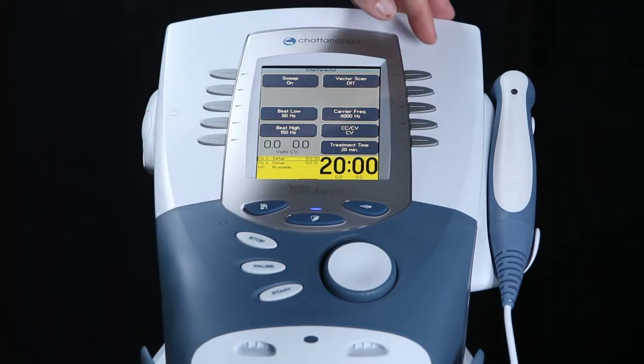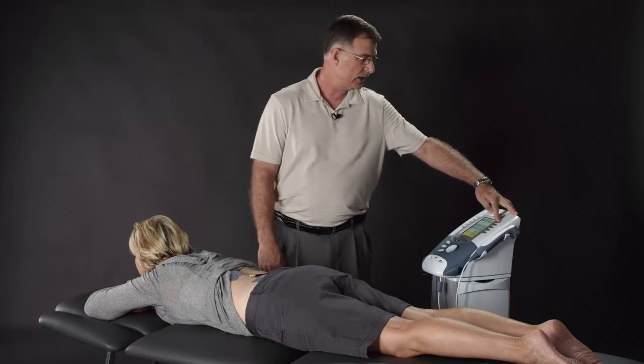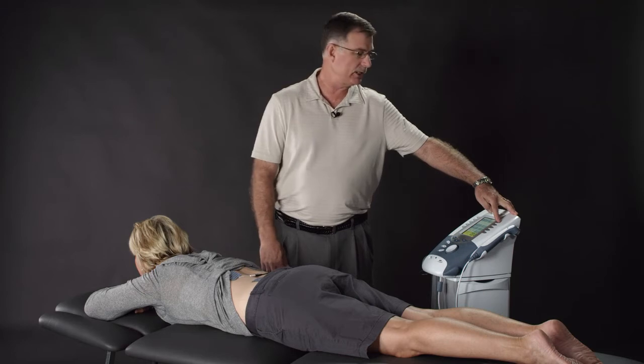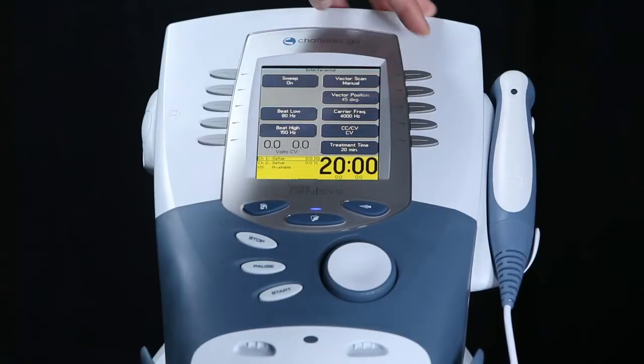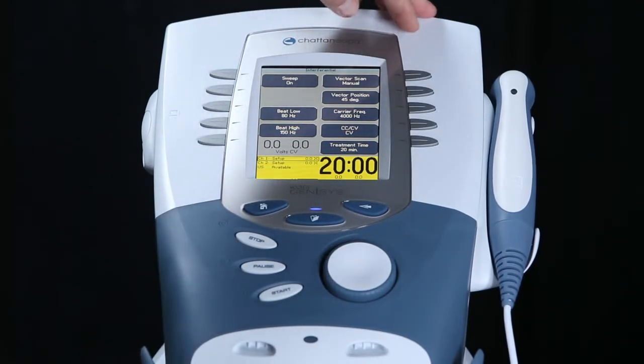The next adjustable parameter then is the vector scan. Where the two channels cross, they create an interference wave. They will cross at the point of least resistance. If the vector scan is off, the patient will feel that at one particular area. If we want to change the patient feel, we have the ability to change the vector scan to manual, and we can then adjust the output of the two channels so that we can actually change the field or change where the therapeutic area is.